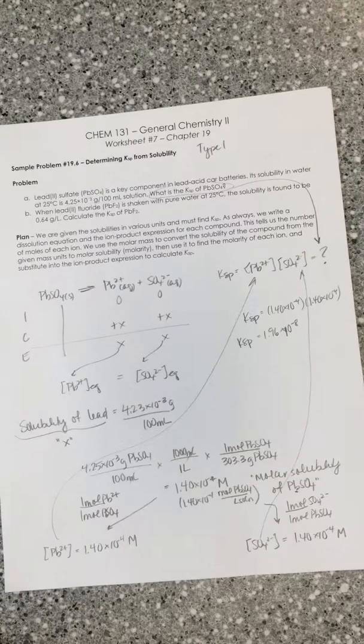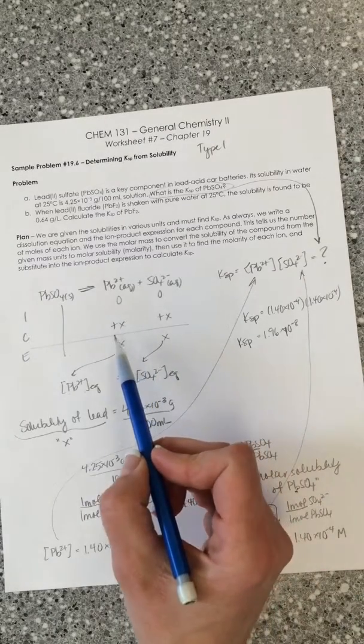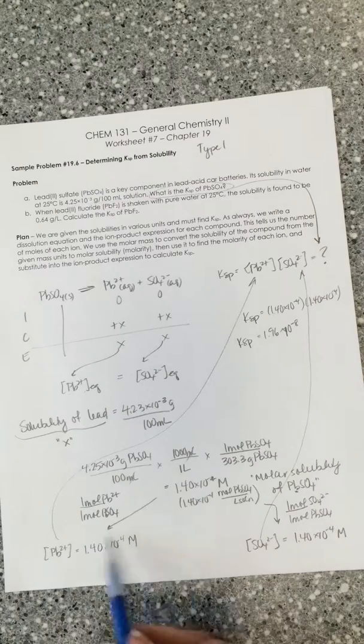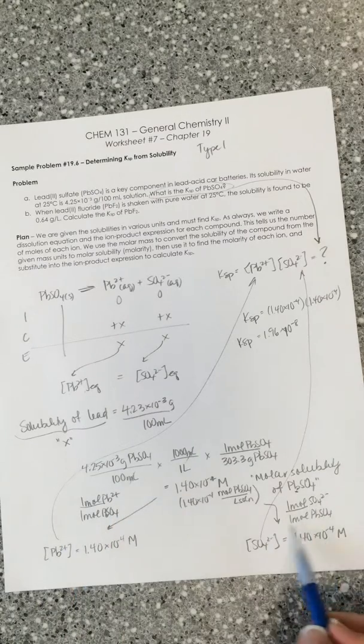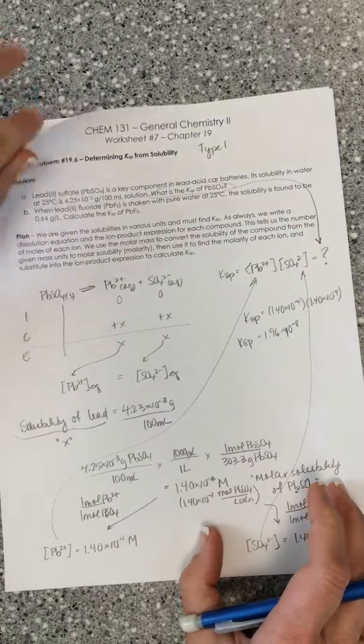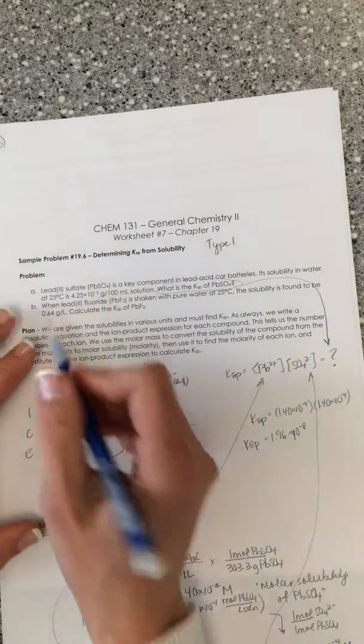So what we'll see in our next problem is that our stoichiometry is not going to be 1 to 1 to 1, and so this kind of a thought is going to become important. I'm going to just flip to a new piece of paper to work through part B and give me a little bit more room. So let's think about what we have here.